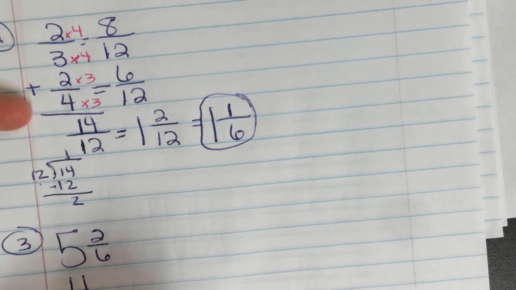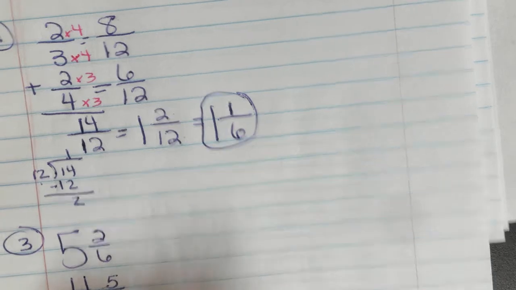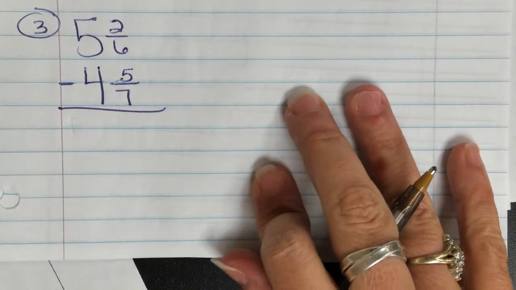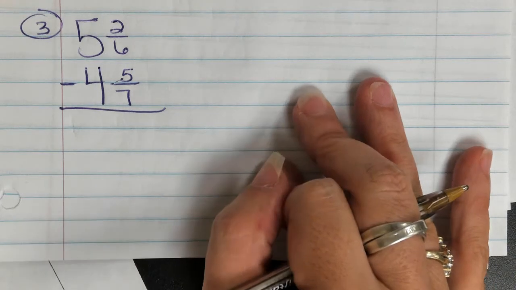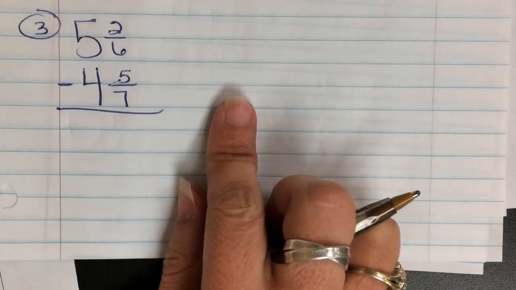Minus 4 and 5/7. Okay, common denominator.